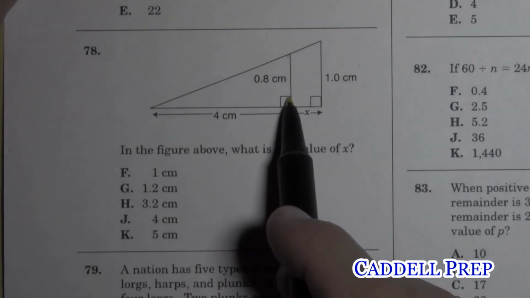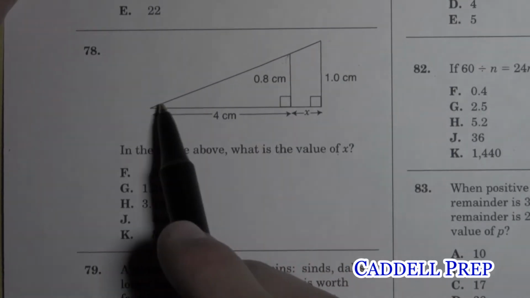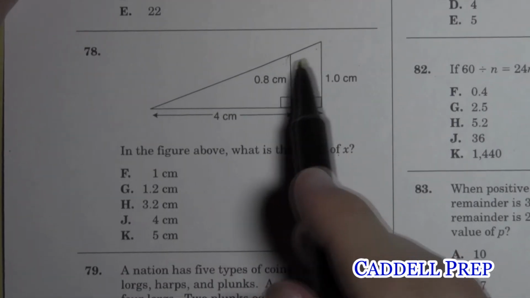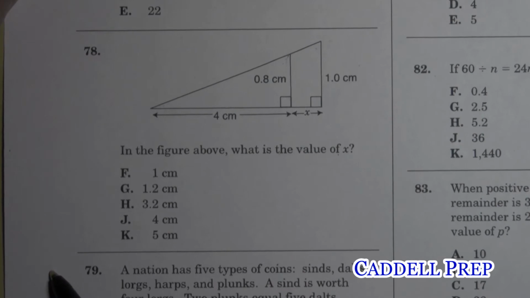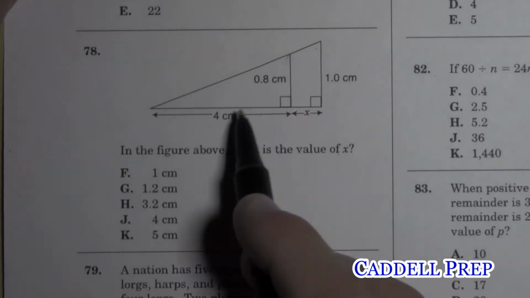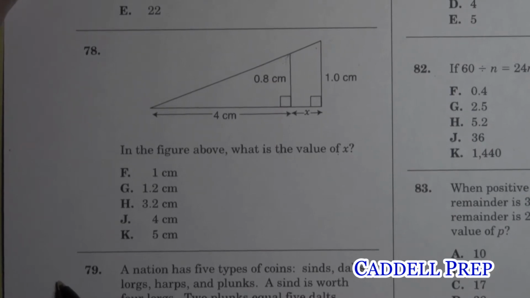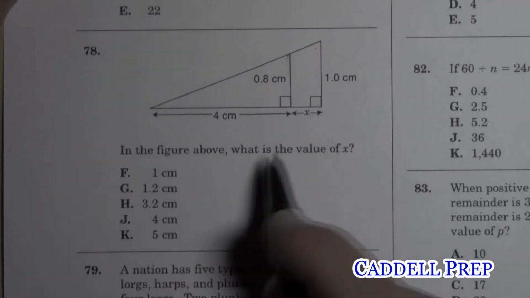So because all the angles in this triangle have to add up to 180, and all the angles in this triangle have to add up to 180, these must also be the same. So all the angles are the same in the two triangles. They're the same measure. So that means that their sides must be proportionate.